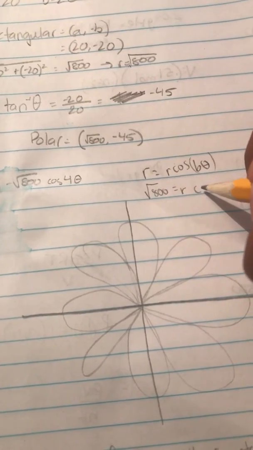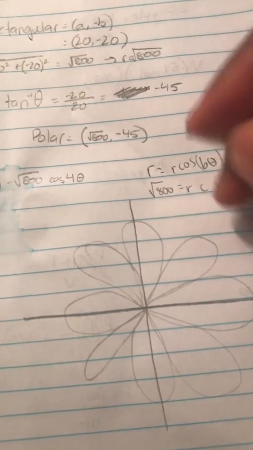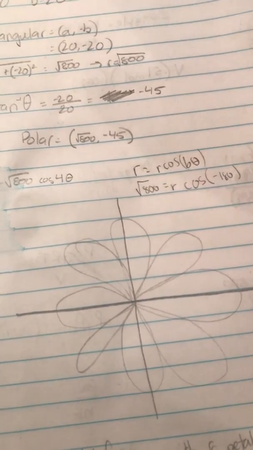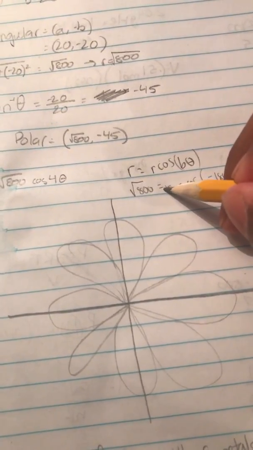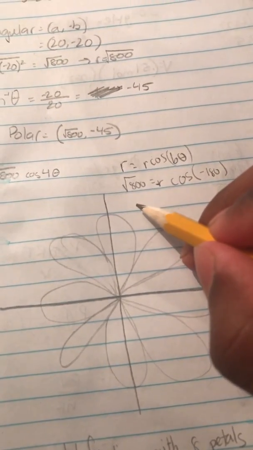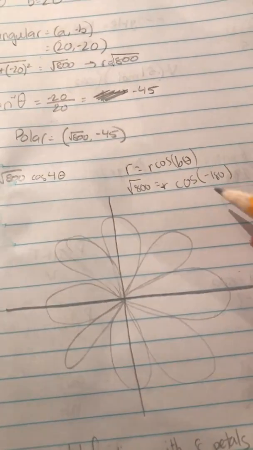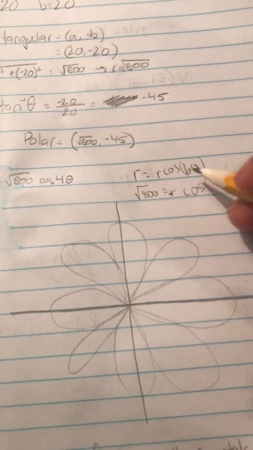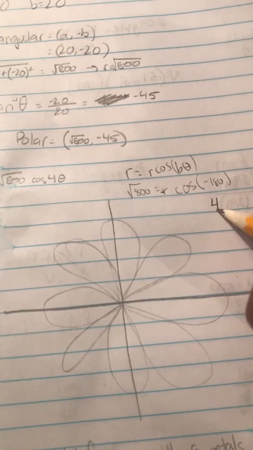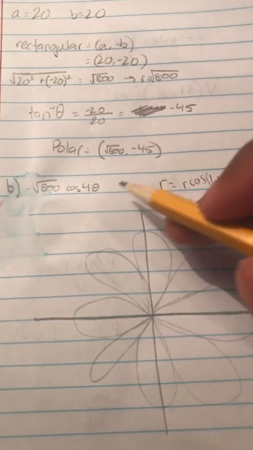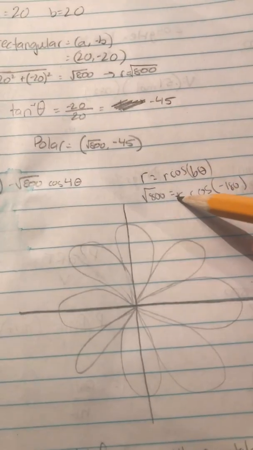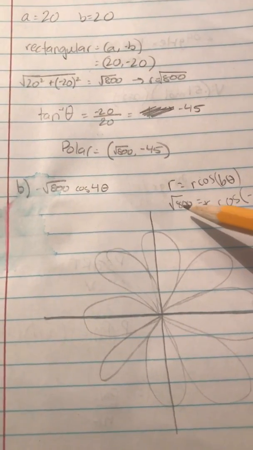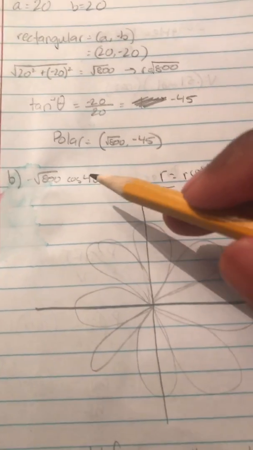So cosine of negative 180 is the easiest way for us to get that, but we have to put a negative here. So what we would get is cosine of negative 180. And the easiest way for us to make negative 45, which is our angle, into 180 is to multiply it by 4. So that's why we have 4 theta in our function. And then we have the negative here so that it would match and not be negative square root of 800, and it would instead be positive.